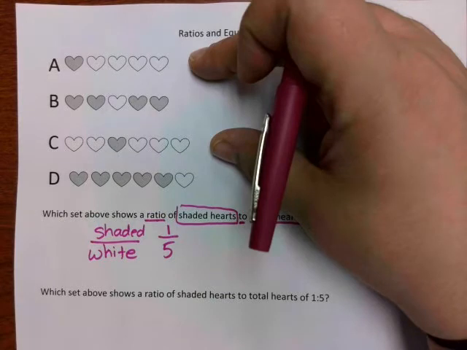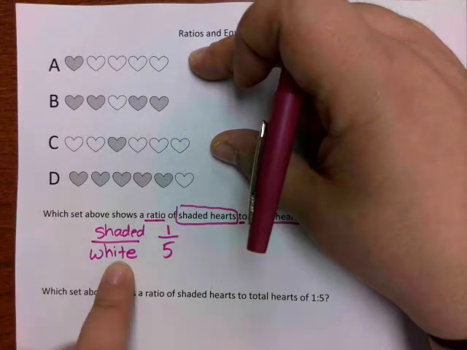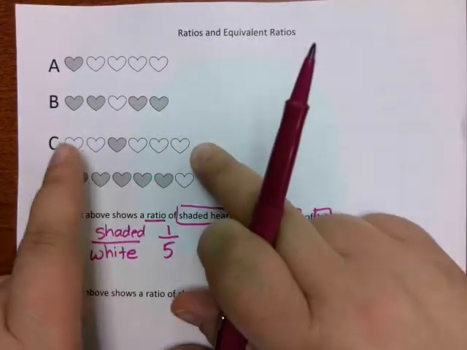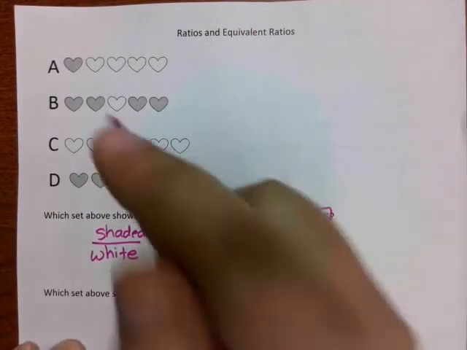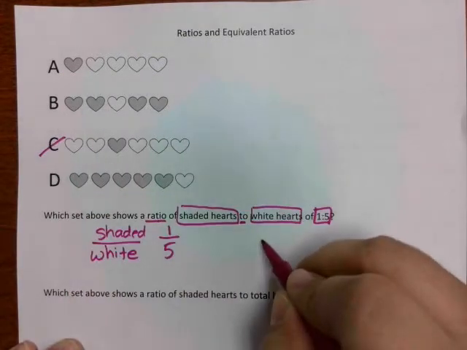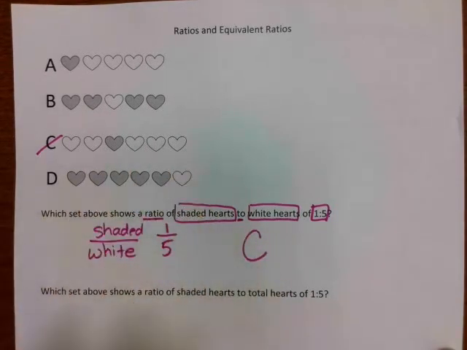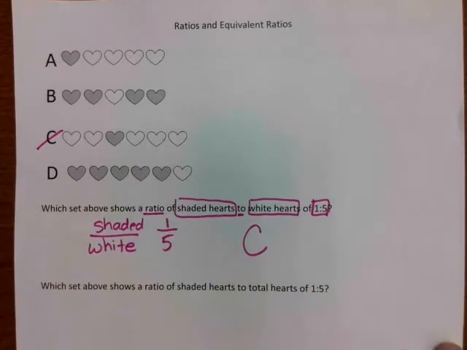The next part, it has to have 5 white hearts. So 1, 2, 3, 4. That's not right. 1, 2, 3, 4, and 5. So C is the correct ratio. And you're going to have questions like this on your assignment today. There's going to be several of them.